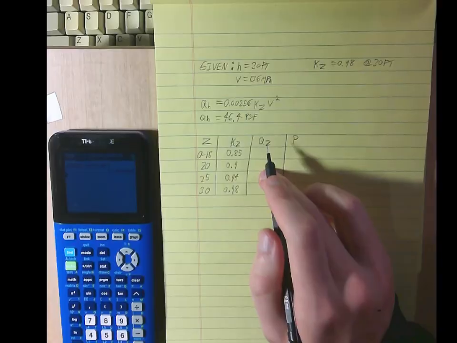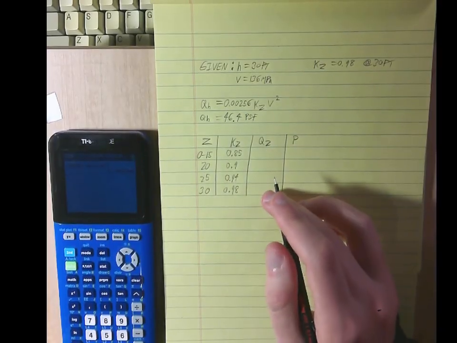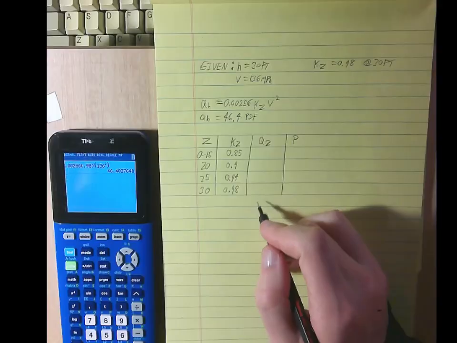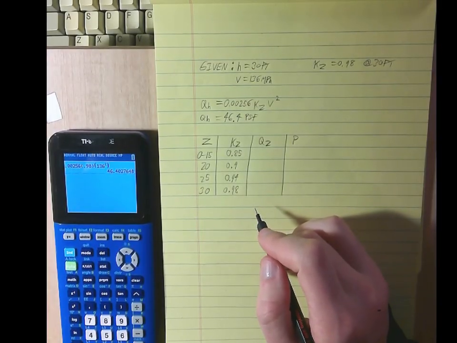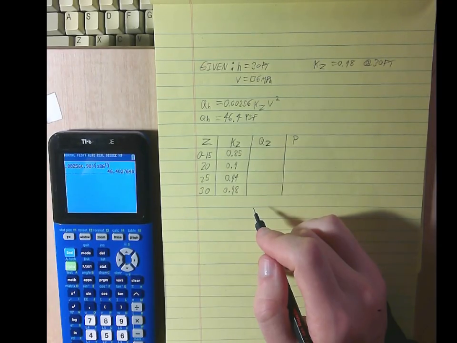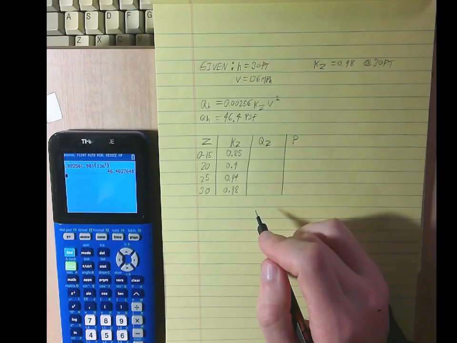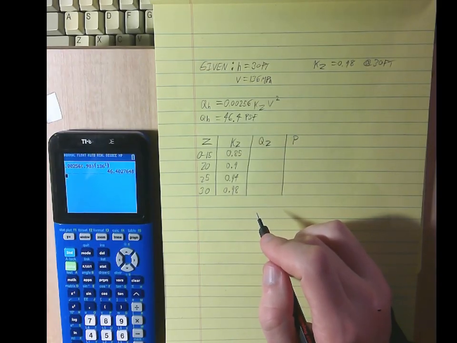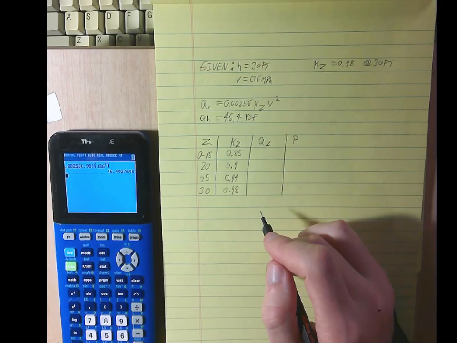What's our QZ? QZ should equal QH. But I'm actually getting a slightly different QZ in this.